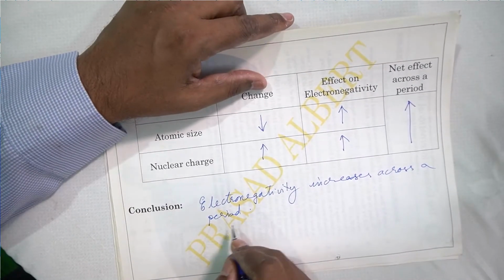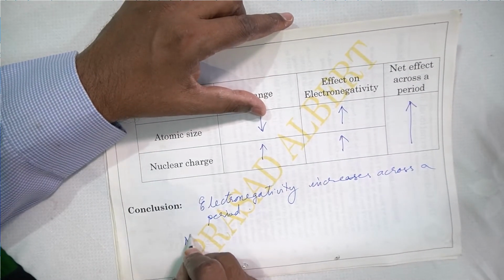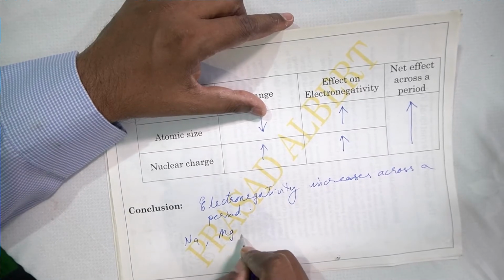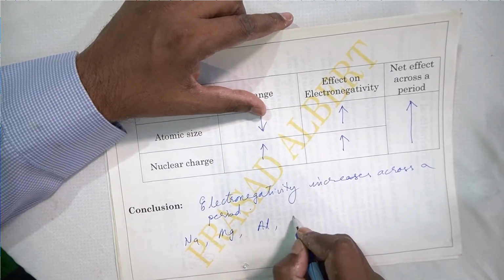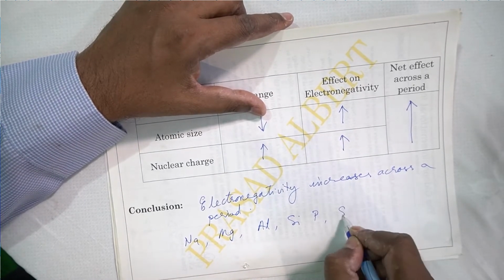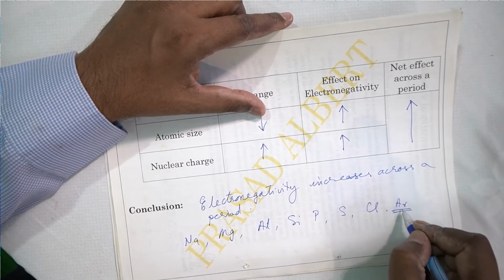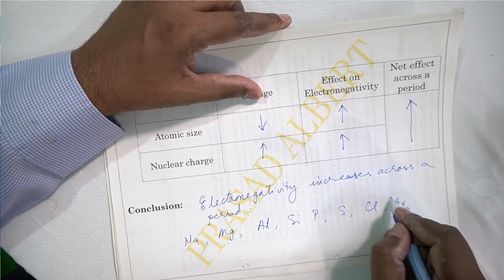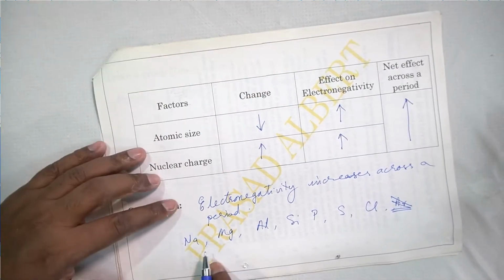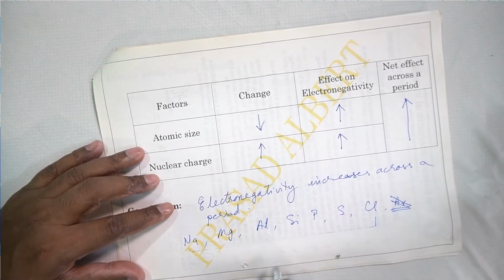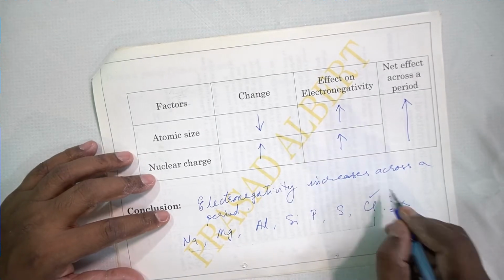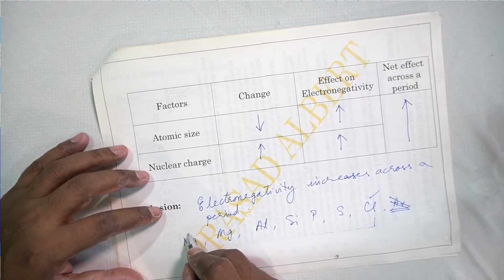So let us write the elements of the third period: sodium, magnesium, aluminium, silicon, phosphorus, sulfur, chlorine and argon. Now argon being a noble gas, it has no tendency to attract electrons, so we will leave it out from the comparison. So from sodium to chlorine, the most electronegative is chlorine and the least electronegative is sodium.